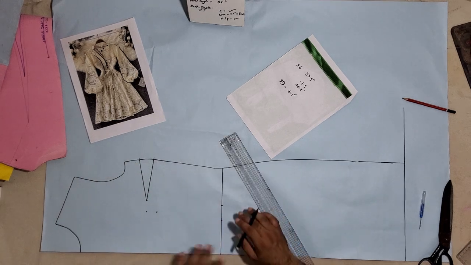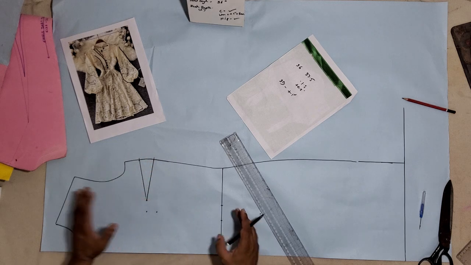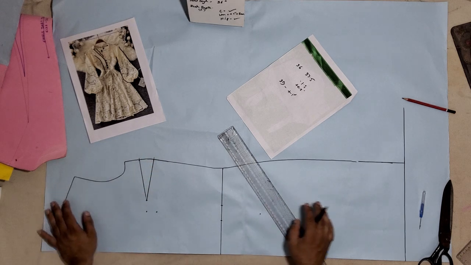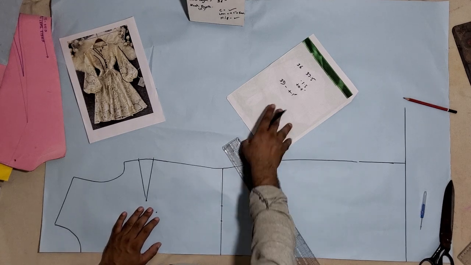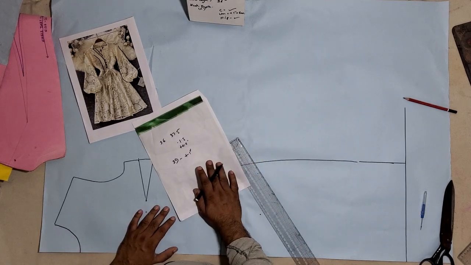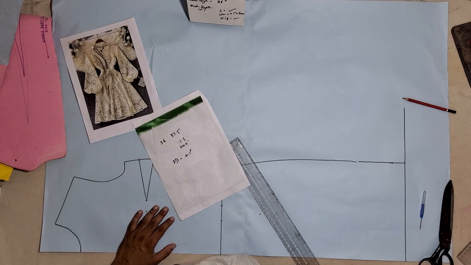Okay. Now we will first understand what changes we are going to make on this torso length. So there is a whole difference between the torso length of a model and the torso length of a normal person, normal woman in India.